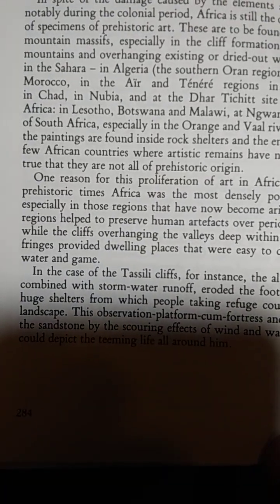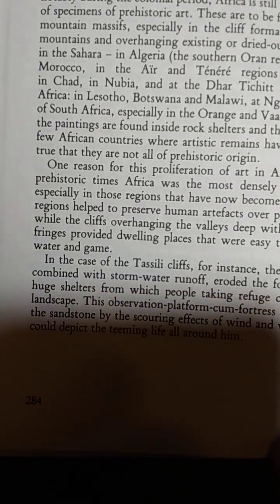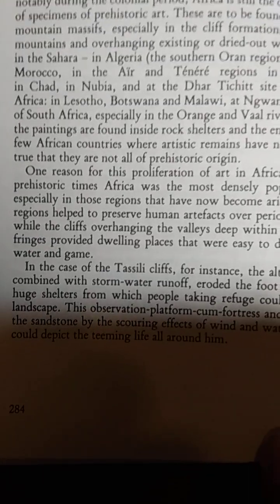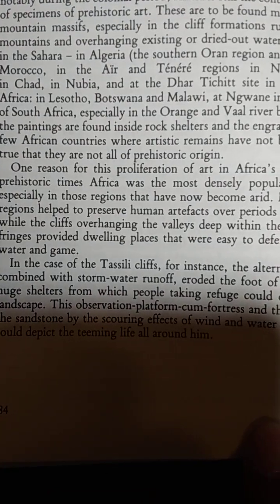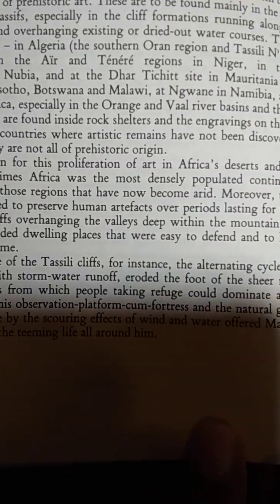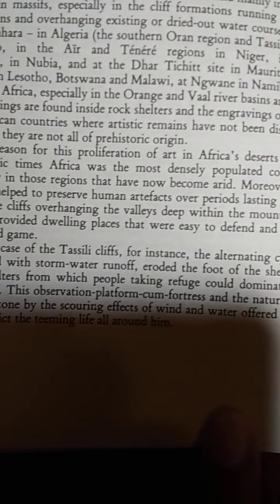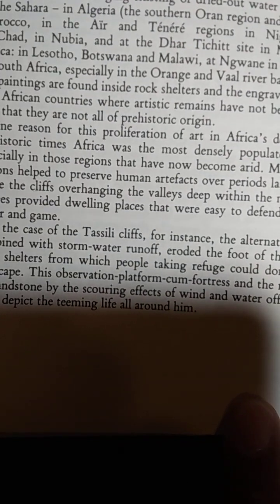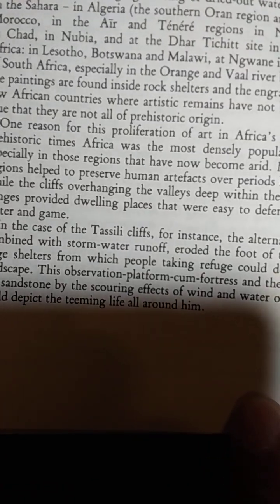One reason for this proliferation of art in Africa's deserts and steppes is that in prehistoric times, Africa was the most densely populated continent of the planet, especially in those regions that have now become arid. Moreover, the dry air in those regions helped to preserve human artifacts over periods lasting for thousands of years, while the cliffs overhanging the valleys deep within the mountain ranges or on their fringes provided dwelling places that were easy to defend and to keep supplied with water and game.